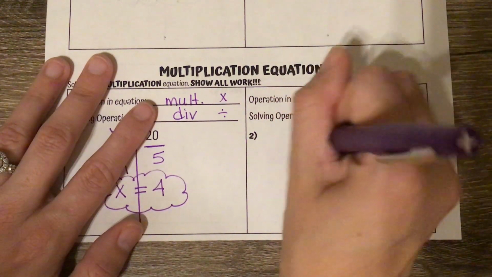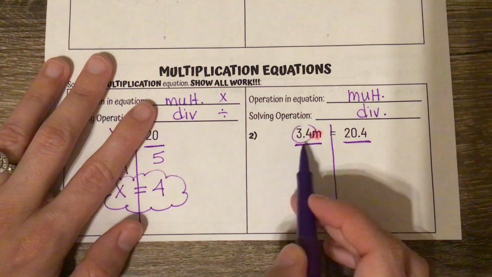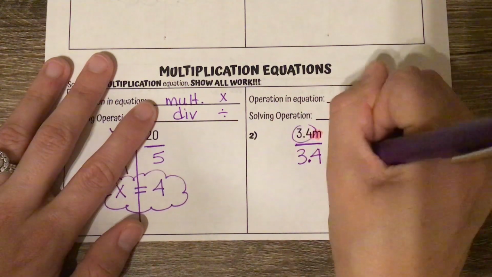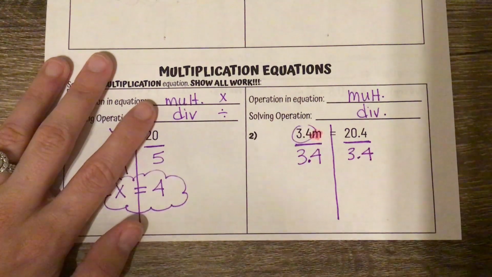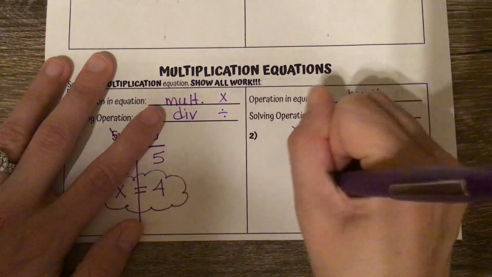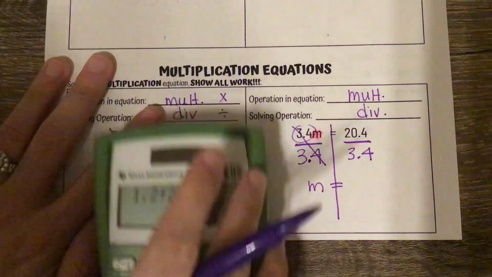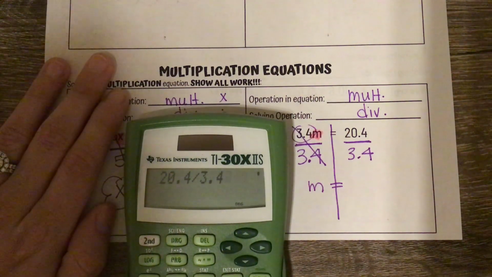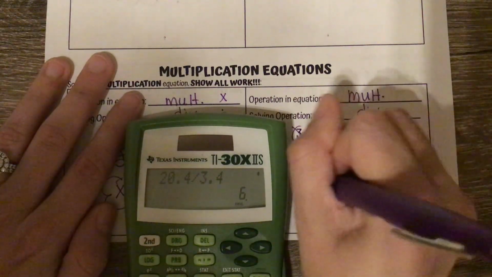And we're always dividing by whatever numbers with the variable. So m's being multiplied by 3.4. The opposite is to divide by 3.4. Should cancel out on the side with the variable. 20.4 divided by 3.4 equals 6.